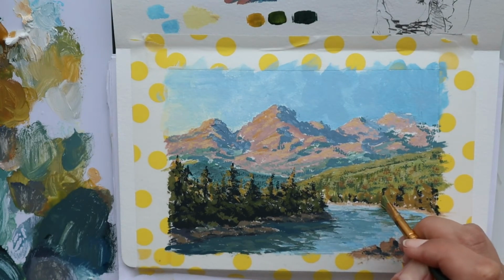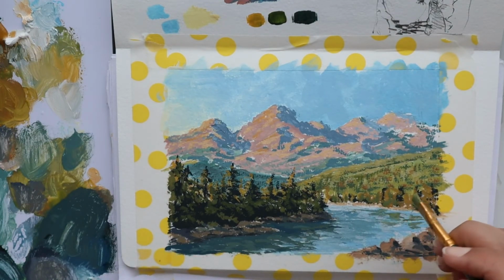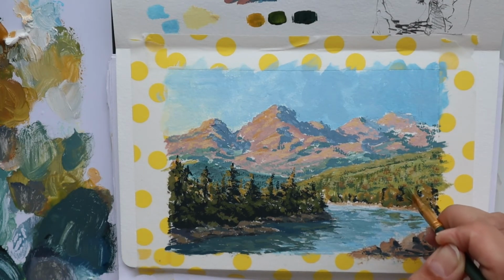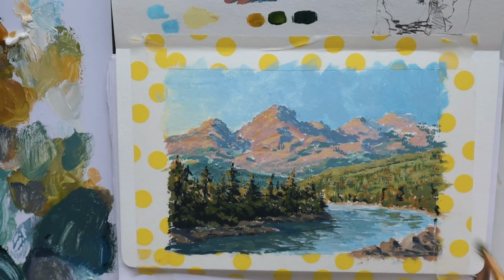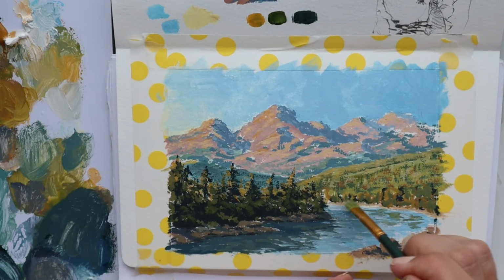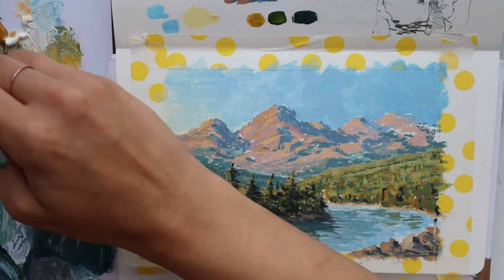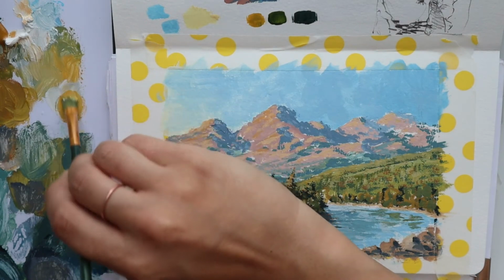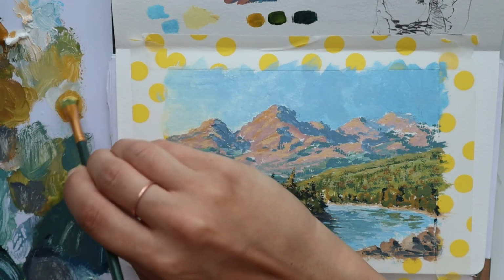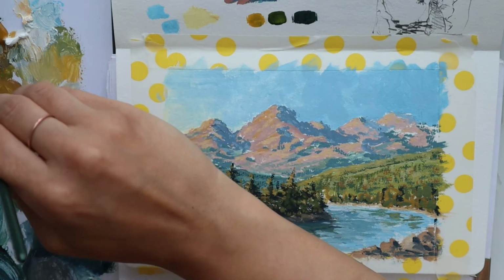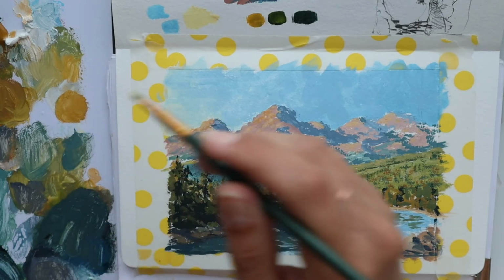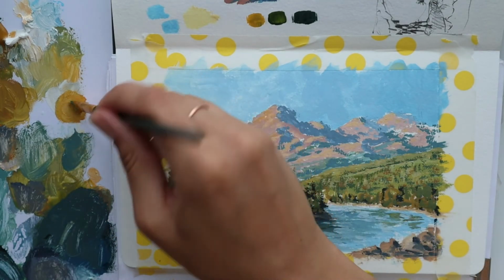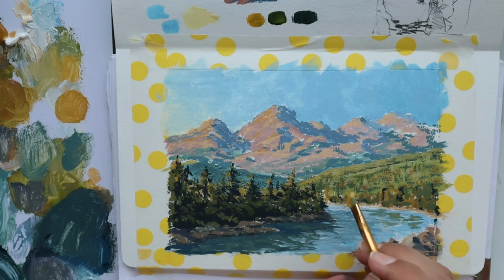I'm just putting some mid-tone green in here. And I'll just go over with the highlights one more time. And then mixing some of my permanent yellow, yellow ochre, Naples yellow, just to create this light color.